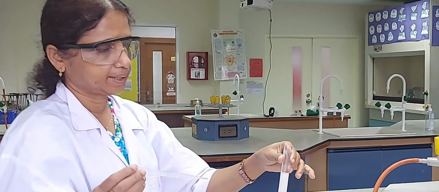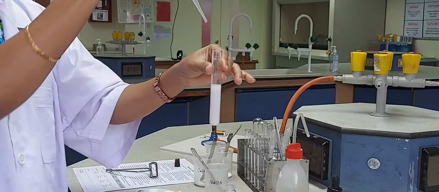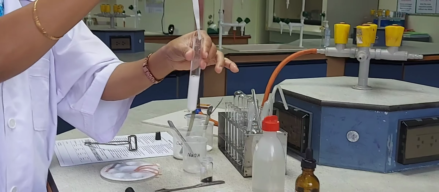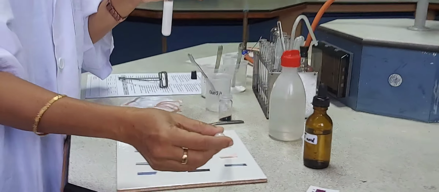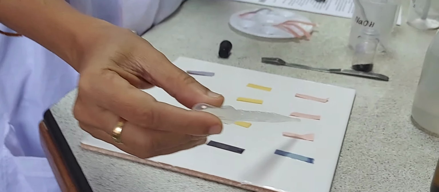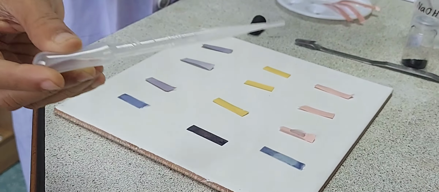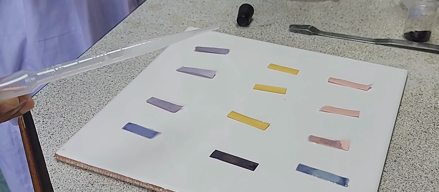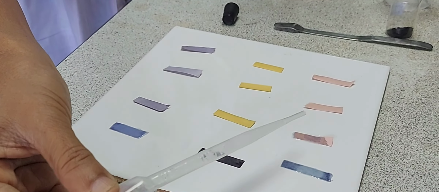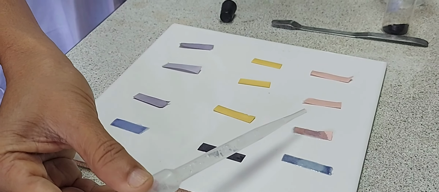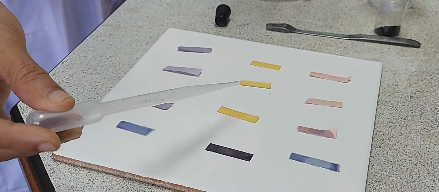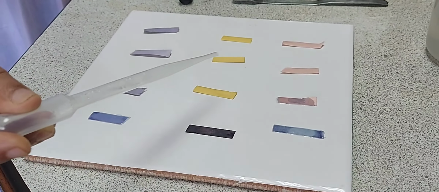So now you can see the separation happening. I will take a little of the solution and then add it to the litmus paper, red litmus paper, see what happens. It's changing to blue, so indicating that it is not so obvious, but it is still changing to blue. So it is an alkali formed, but it may not be a strong alkali.